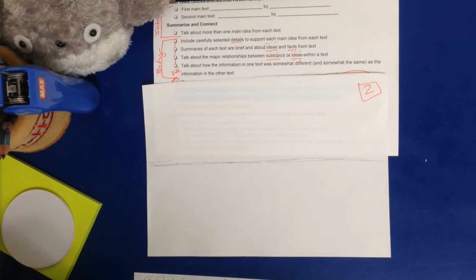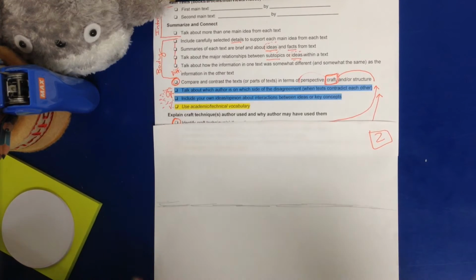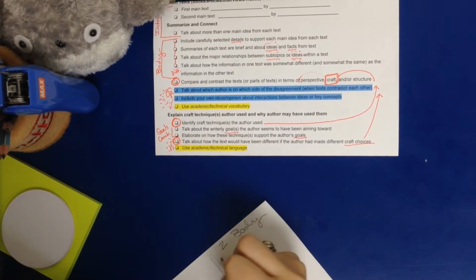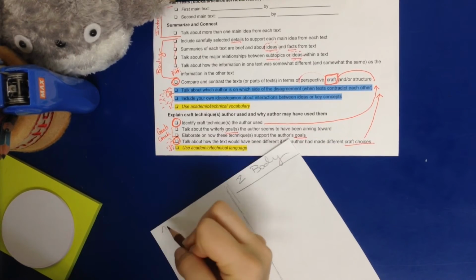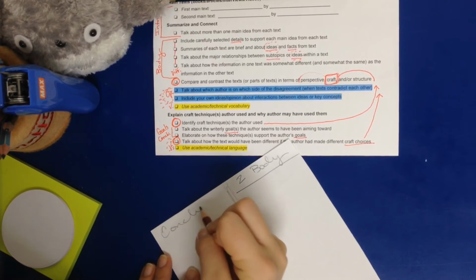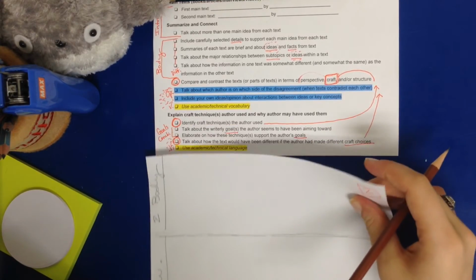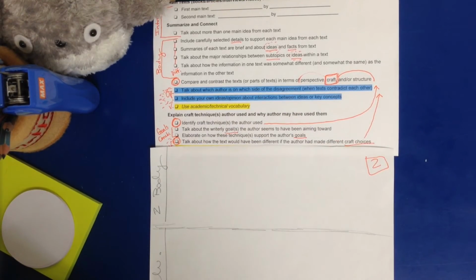My next index card. I need to do my second body. So number 2, body, and then I'll do my conclusion. My second body is going to be all about craft. So I'm going to compare and contrast my author's craft.